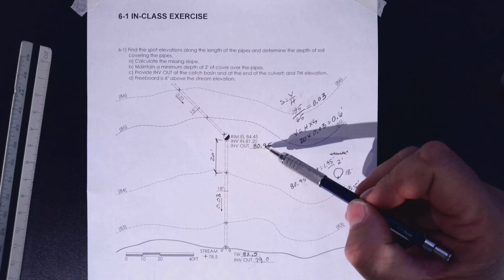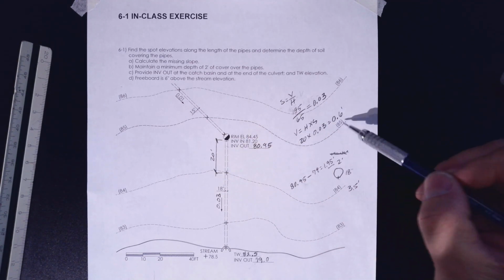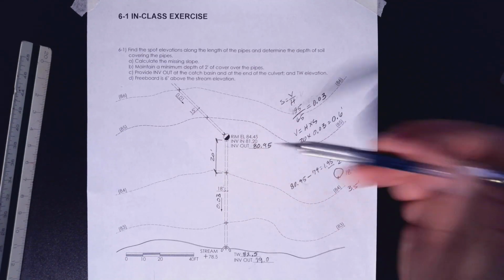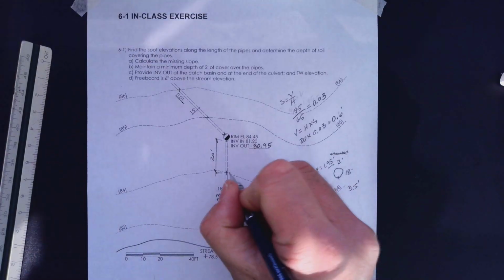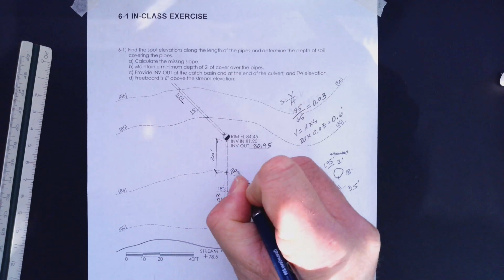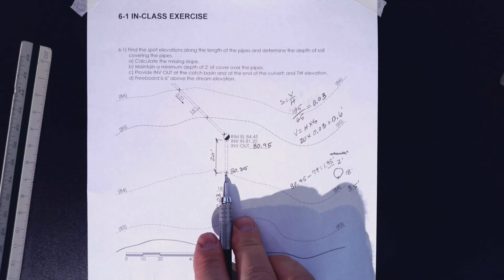So it drops from this elevation to here 0.6 feet. So 80.95 minus 0.6 equals 80.35. So the elevation right here is 80.35. That's the invert elevation of the pipe right there.